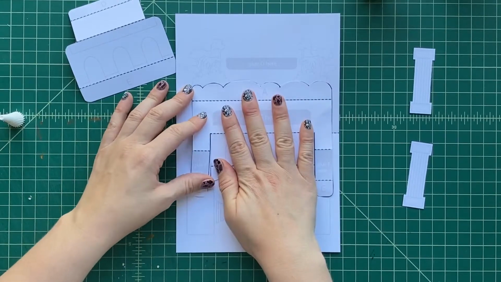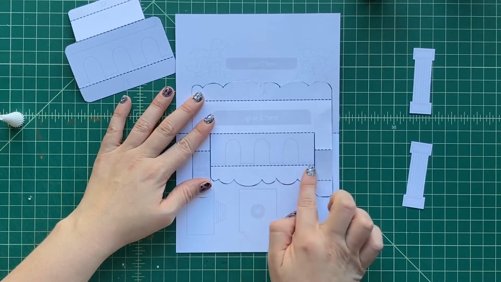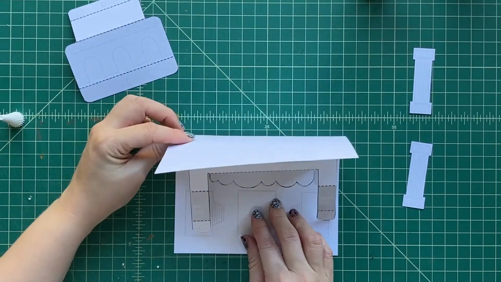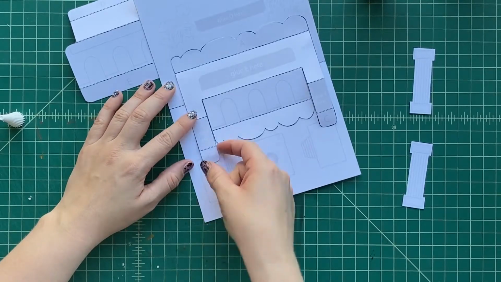It's almost as if somebody made these templates exactly for this piece. Huh, it was me. Yep. All right. Someone did make this template perfectly for us.